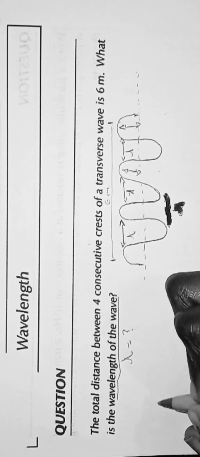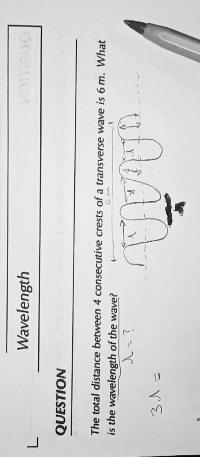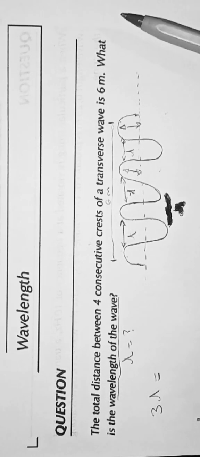Okay, how am I going to do everything? We have 1, 2, 3, three unknown lambdas. So 3 lambda is equal to 6 meters, the distance of this transverse wave.